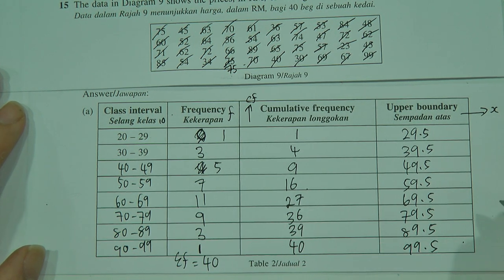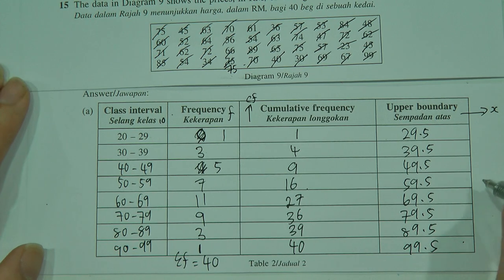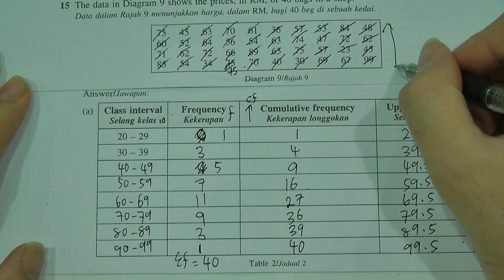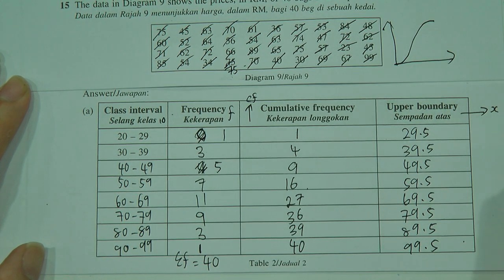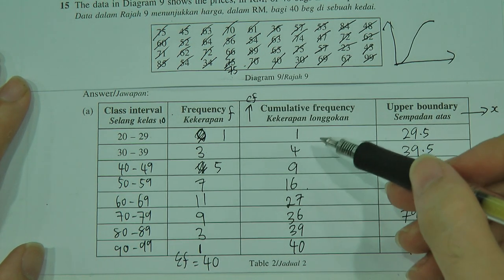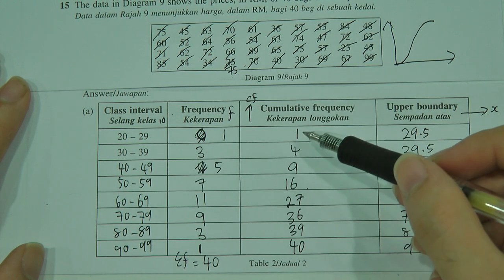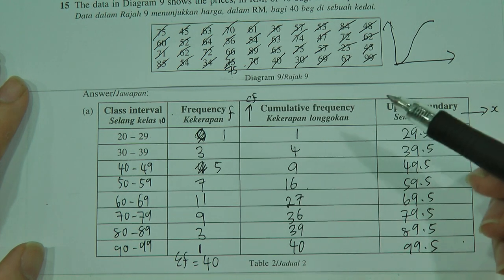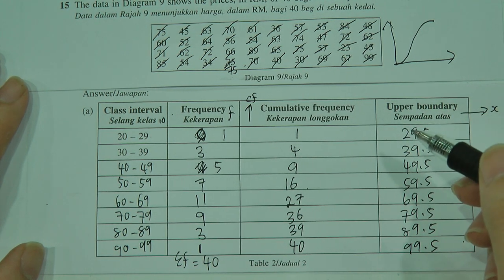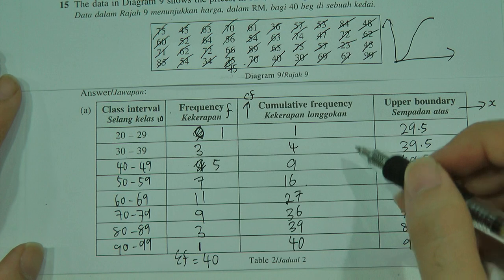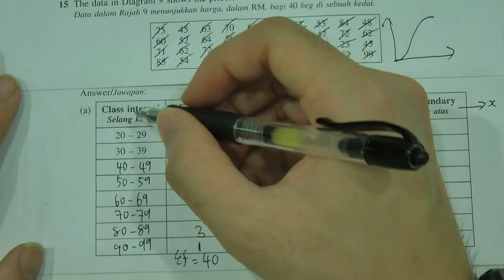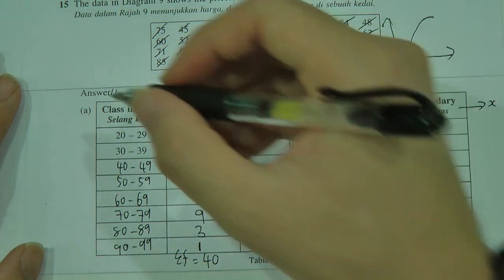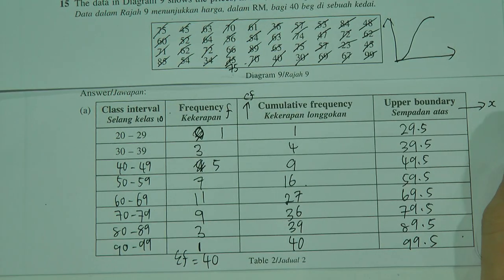However, one very important thing is when you draw Ogive, you will find out that Ogive always needs to start from 0 and then go up. But here we do not have 0. Our lowest cumulative frequency, the lowest one is 1. So you have to add one more class by yourself. Which is the class I will say is something like 10 to 19. Okay, add one more class for yourself.